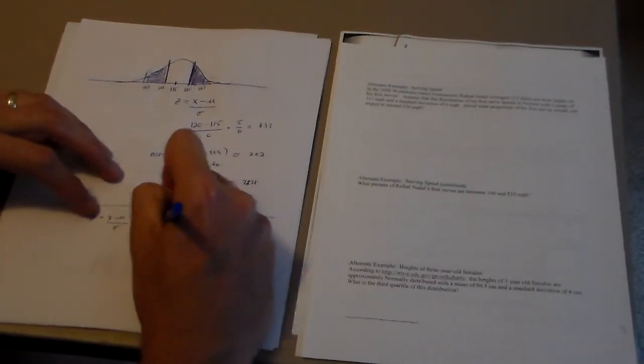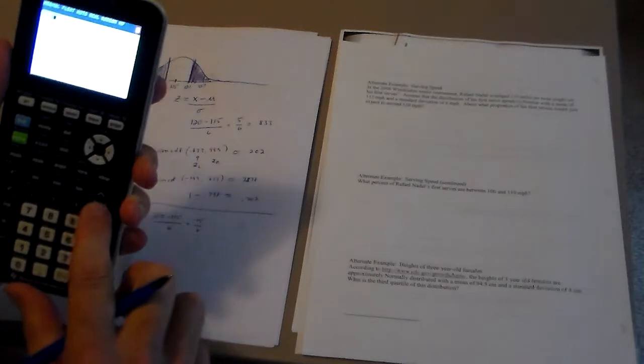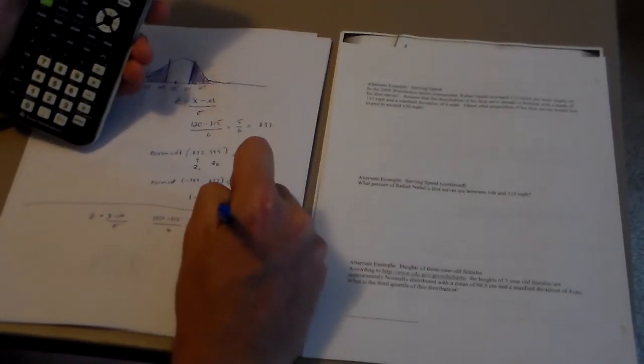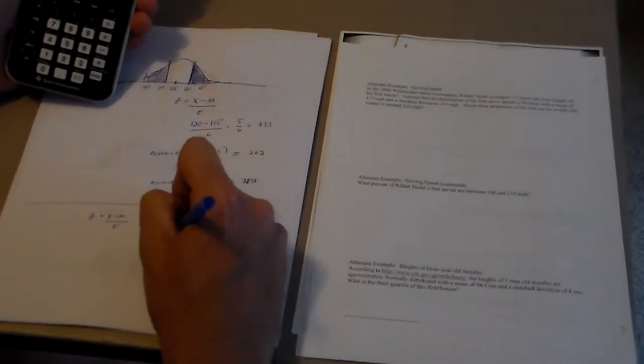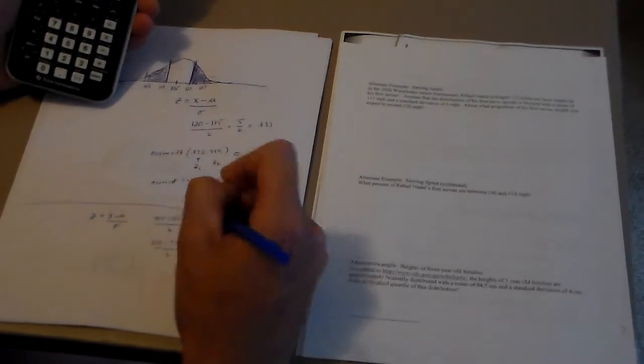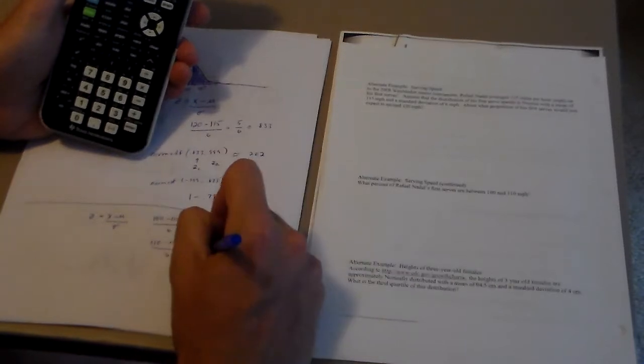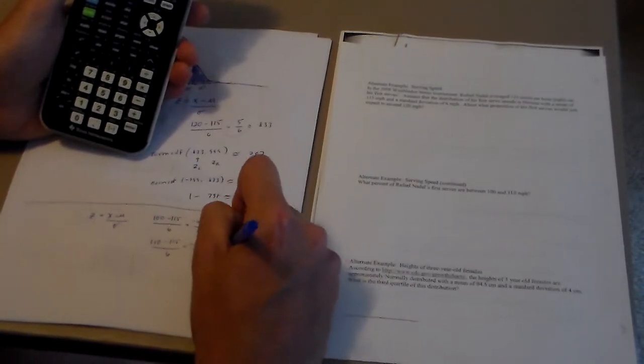So again, z is x minus the mean divided by the standard deviation. So it's going to be 100 minus 115 divided by 6. So it looks like I get negative 15 over 6, and 15 divided by 6 is going to be 2.5. So that's going to be negative 2.5. And then the other one's going to be 110 minus 115 divided by 6, so it's going to be negative 5/6. Well, 5/6 up here was 0.833, so this is going to be negative 0.833.